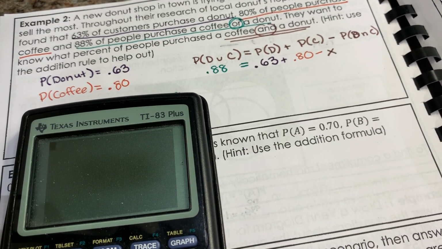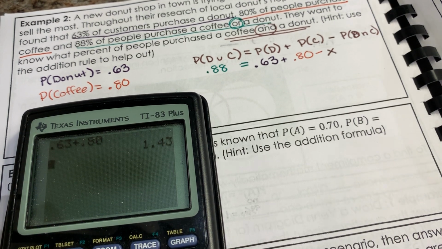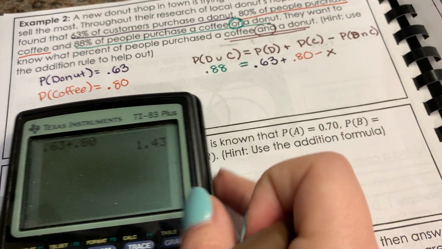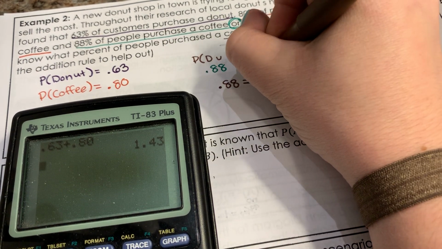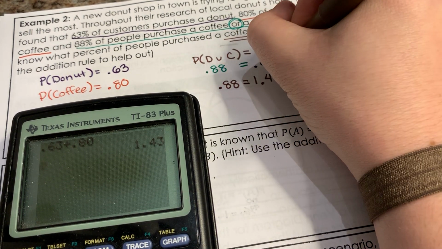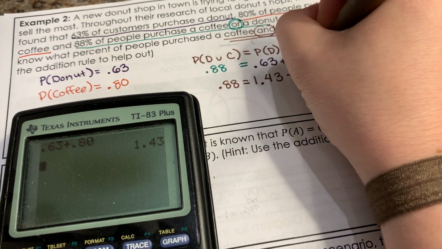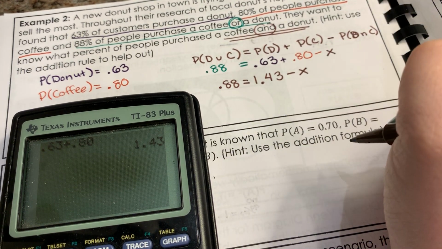What we want to do first is add 0.63 plus 0.80. We're going to carry down that 0.88, so 0.88 equals 1.43, and then we carry down our minus x. Remember, x is what we're solving for here.